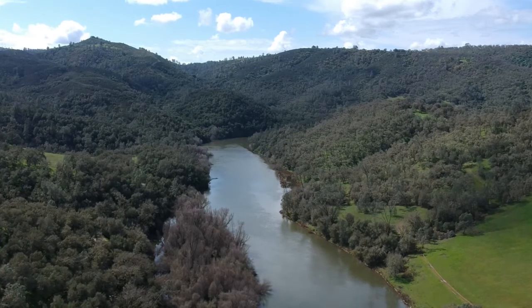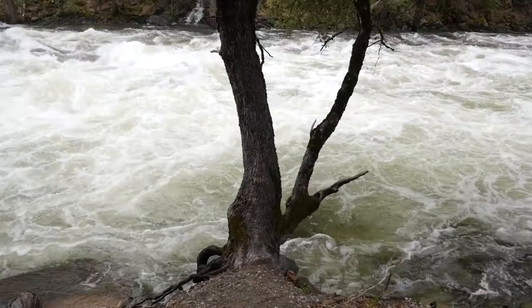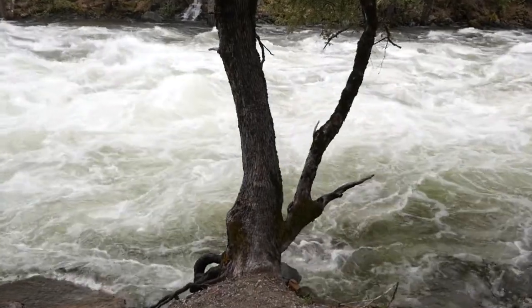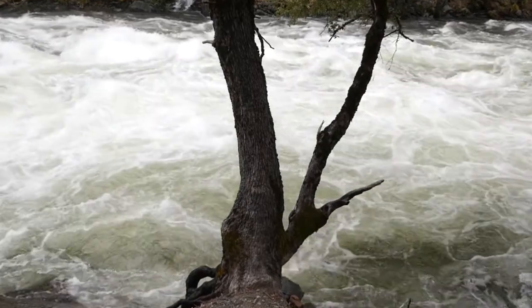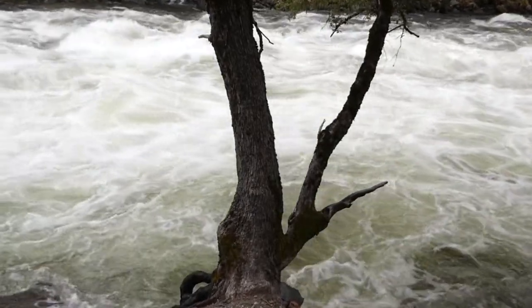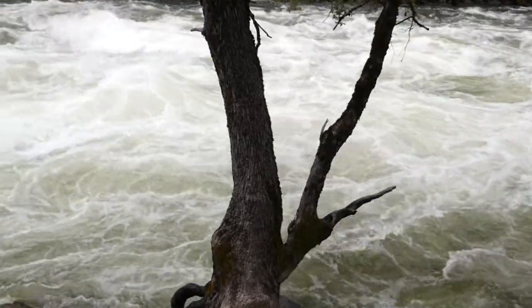Rivers funnel water from their source to the final destinations, from streams and tributaries to lakes or oceans. Along most of the route, this flow is one way. Sometimes, where rivers meet the sea, tidal influences push water back upstream.